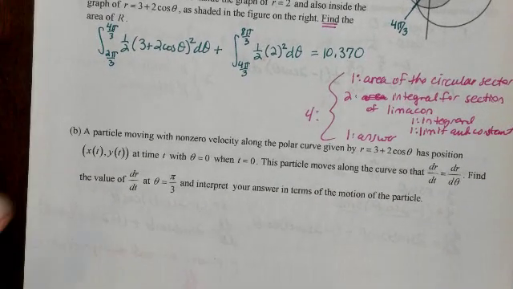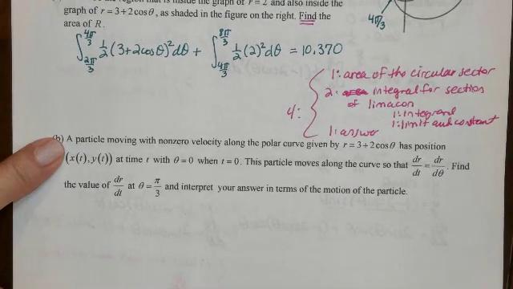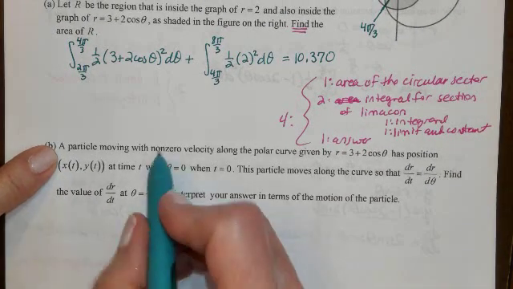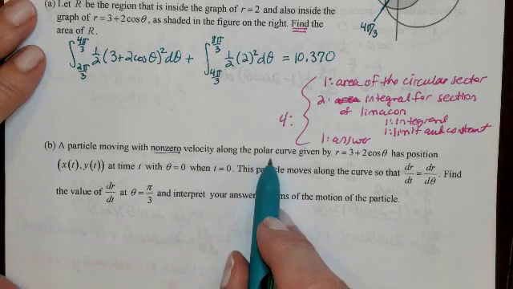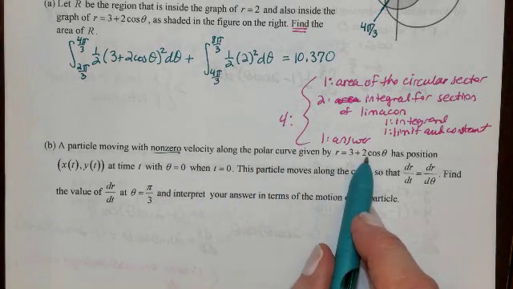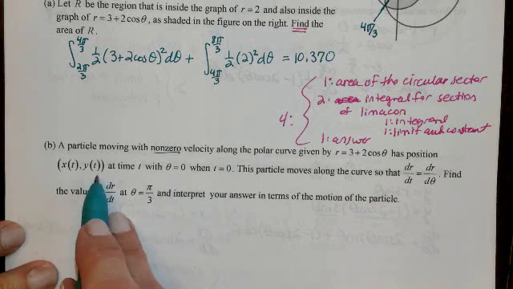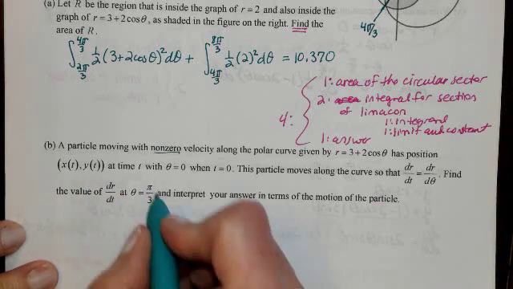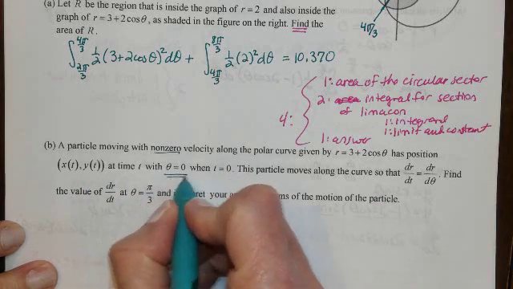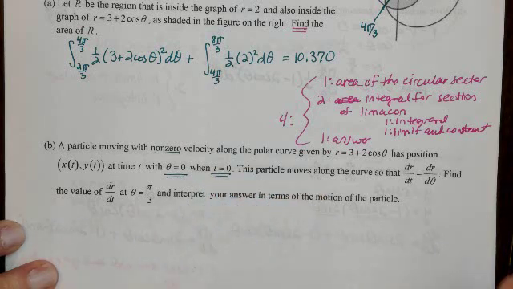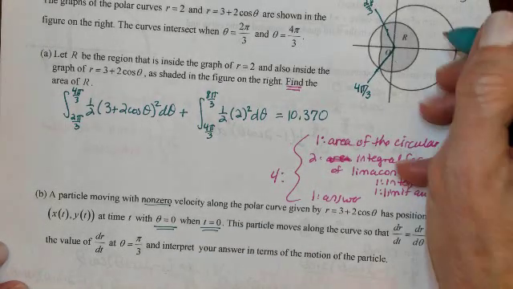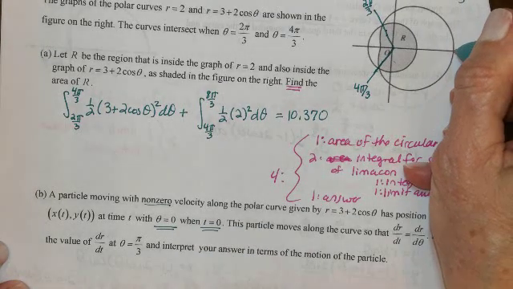Anyway, okay, part B. A particle is moving with a non-zero velocity along the polar curve given by that limacon, and it has position x of t, y of t at time t with theta equals 0 when time equals 0. Well, that's convenient. That means we're starting right here, time 0, theta 0.